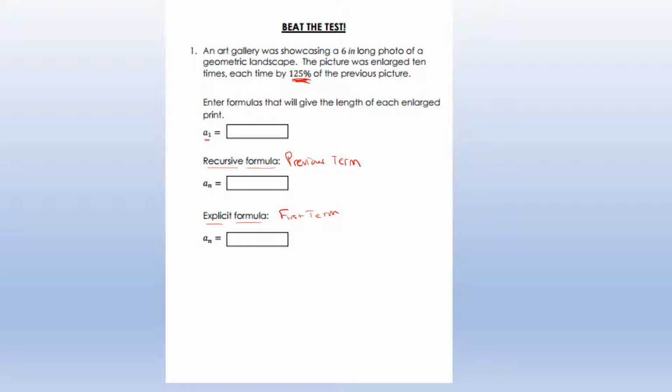All right, so what do we know? We know the first term in this sequence, the original picture, was 6. So A1 is 6 in this case, right? We started with a 6-inch long photo. And then the picture was enlarged by 125% to get to the next one. So the next one took that first picture and increased it by 125%.